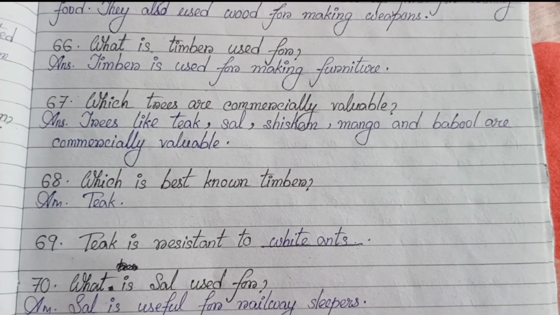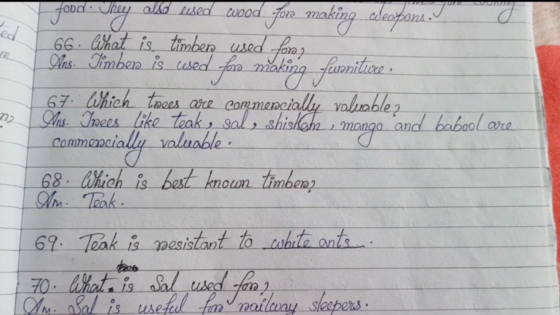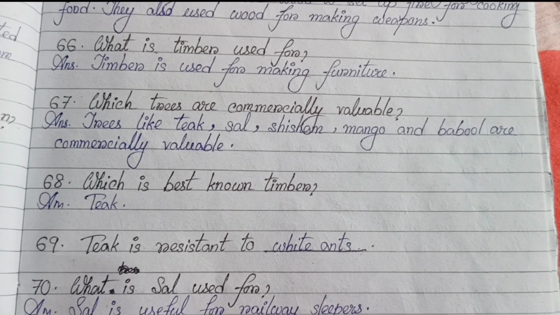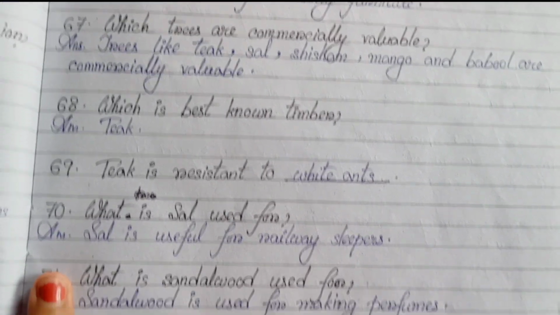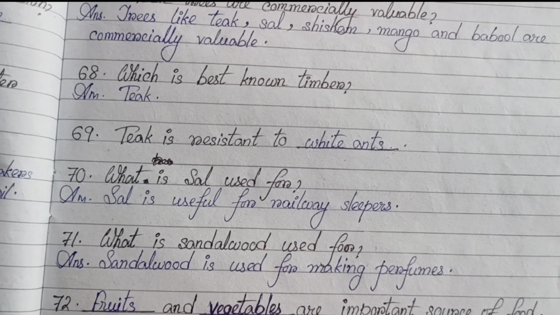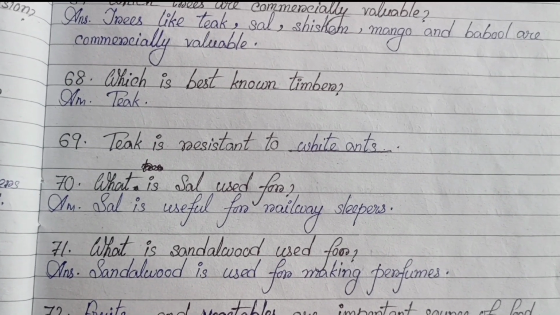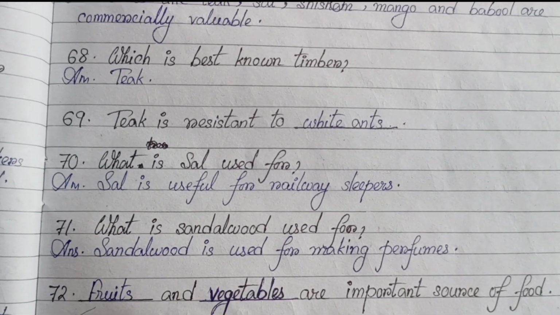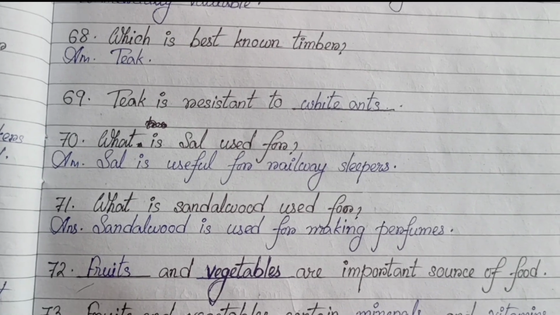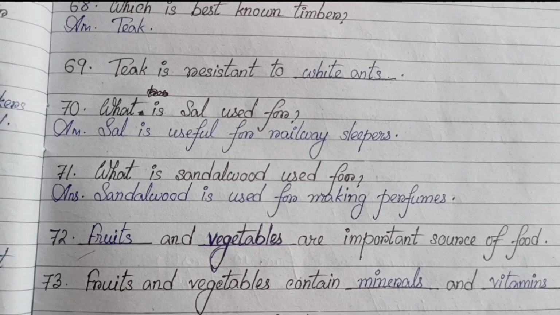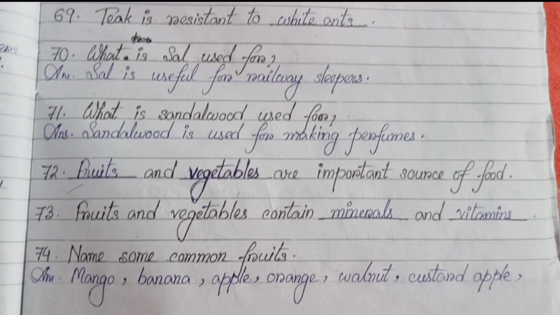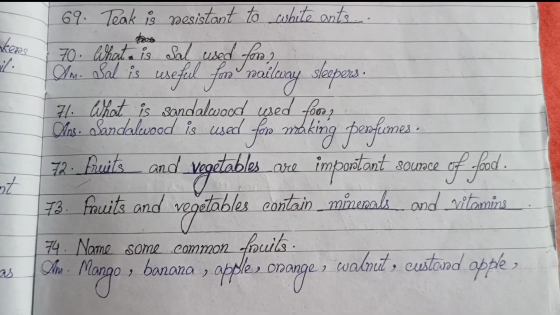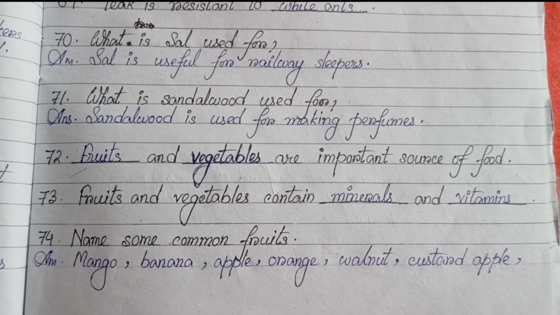67. Which trees are commercially valuable? Trees like teak, sal, shisham, mango and babul are commercially valuable. 68. Which is the best known timber? Teak. 69. Teak is resistant to white ants. 70. What is sal used for? Sal is used for railway sleepers. 71. What is sandalwood used for? Sandalwood is used for making perfumes.